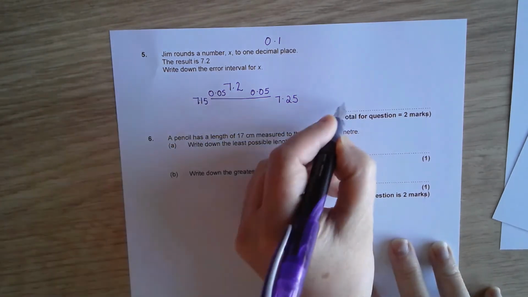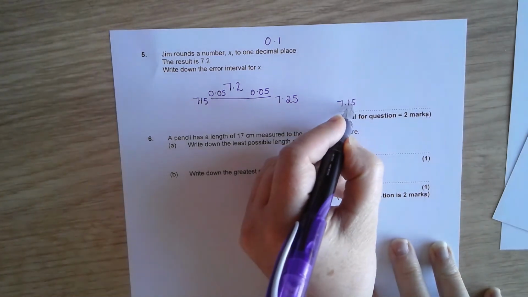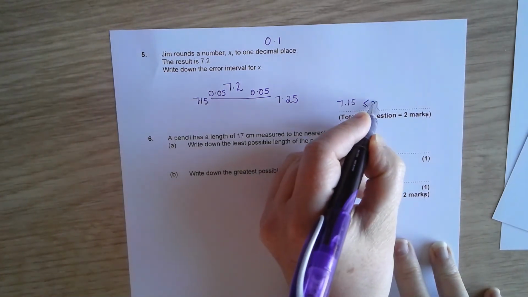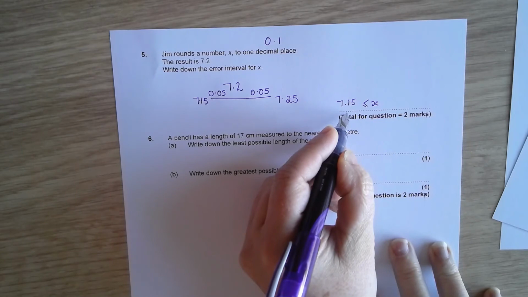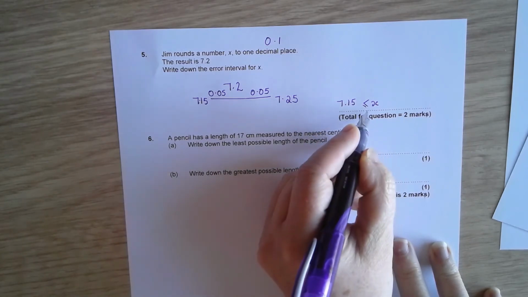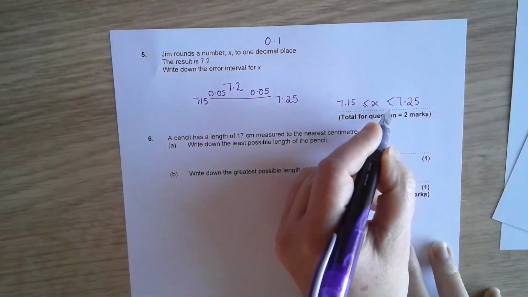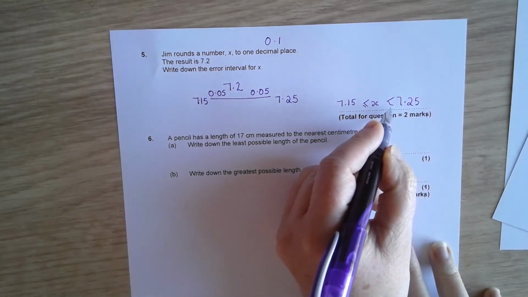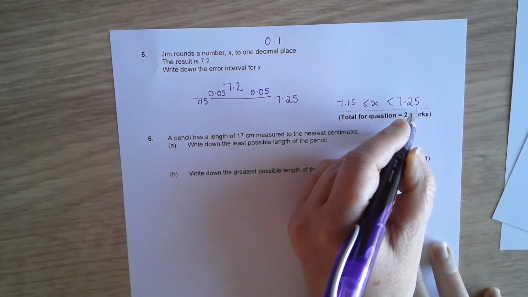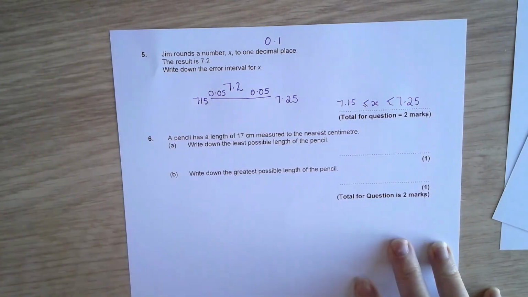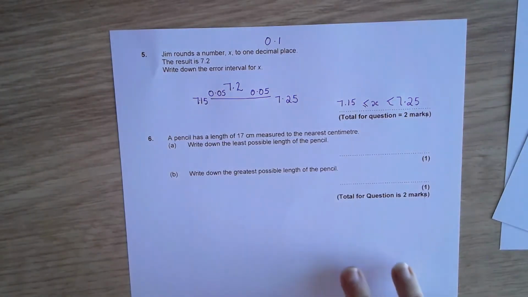So the error interval will be 7.15 is the lowest and 7.25 is the maximum. Notice I haven't put the equal sign there because it's not going to be either. It's going to be 7.24999 recurring.